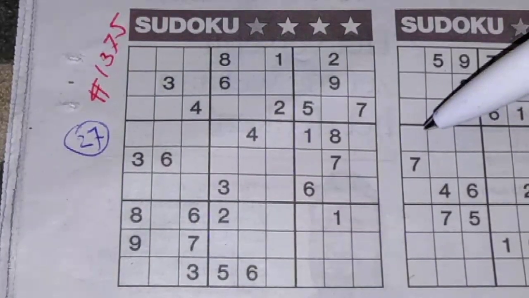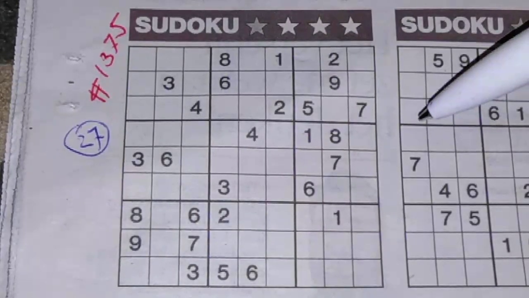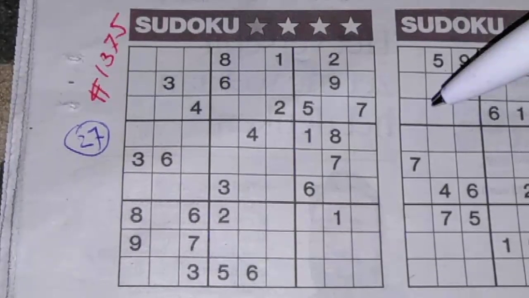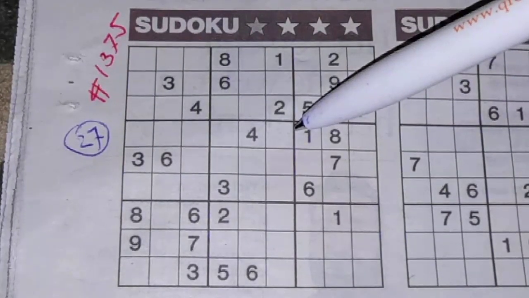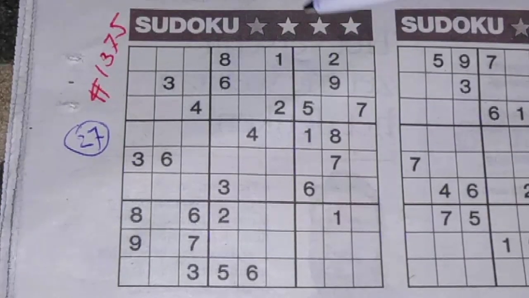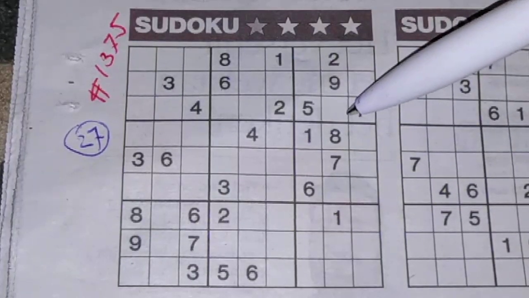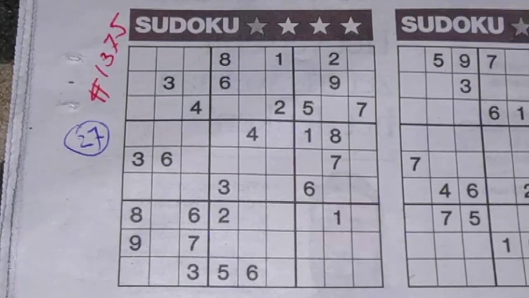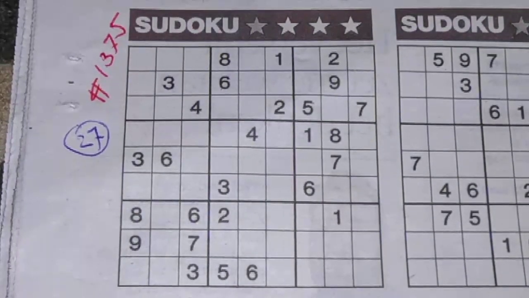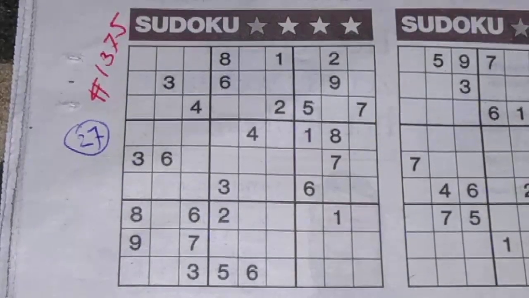Alright, which number shall I pick? Which number is the best to use? Let me see which number. Well, let me start with the 6 first.